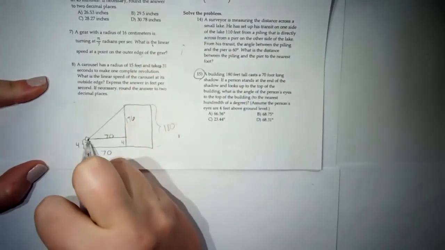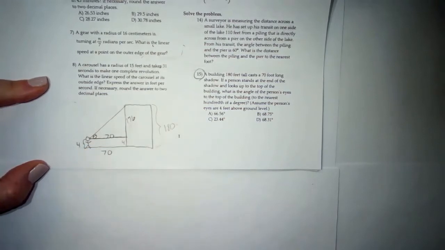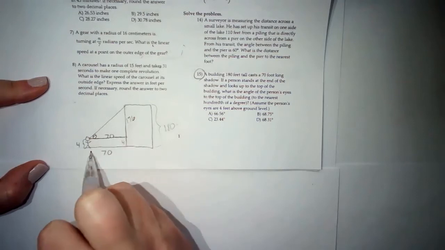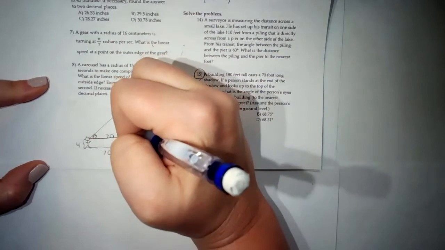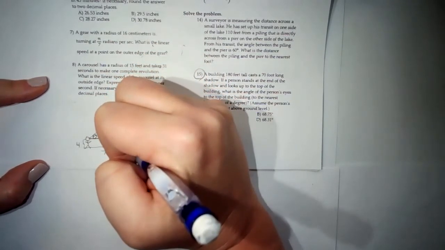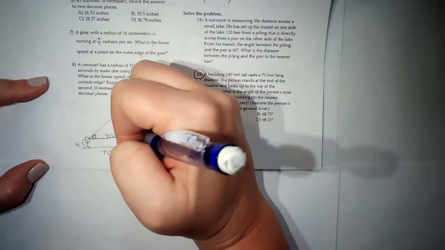So the triangle we're actually solving for, and here's our theta that we're looking for, our angle of elevation, stays 70 because that's this length. But this side is no longer 180. If you leave it 180, that will be a choice. You've got to reduce this side to 176.